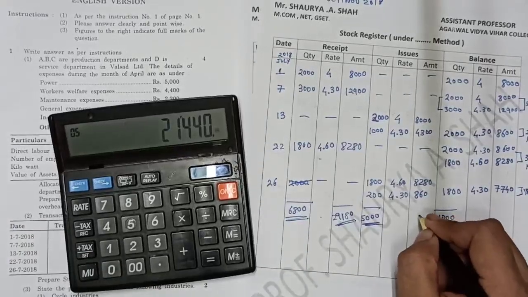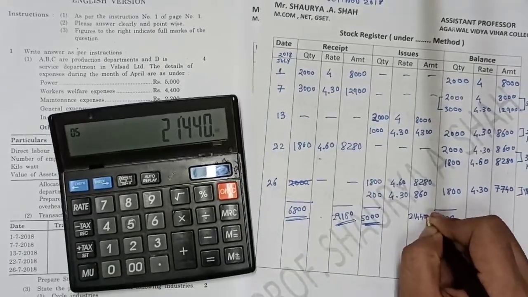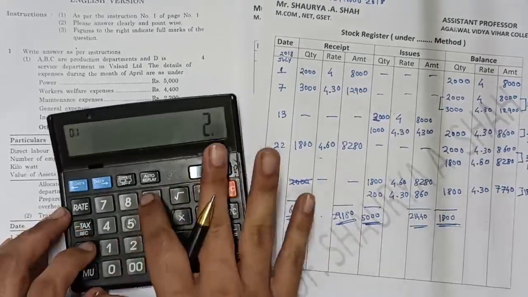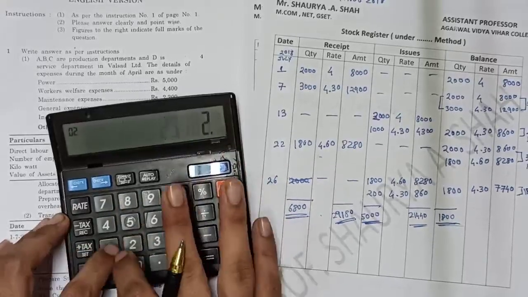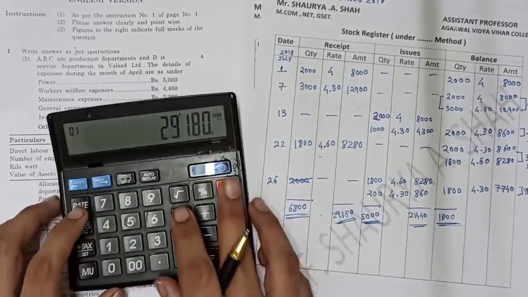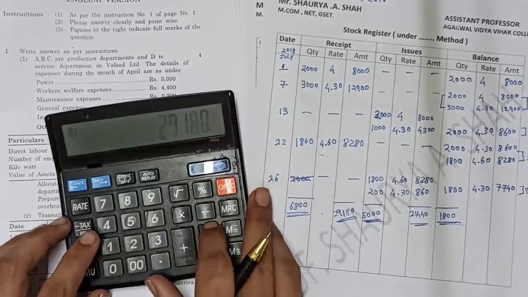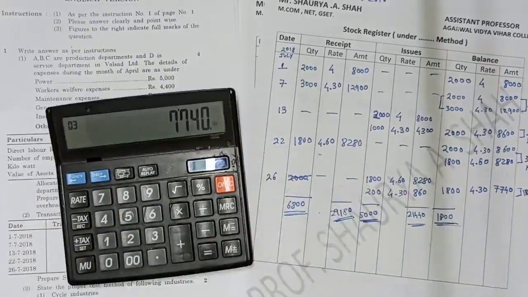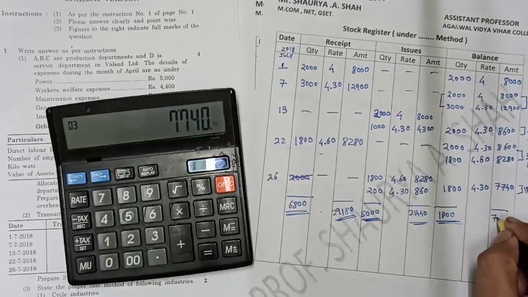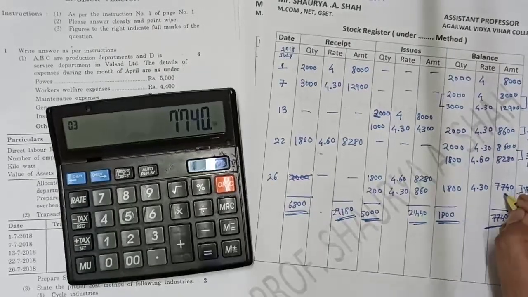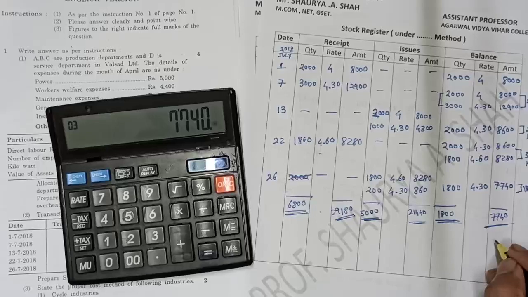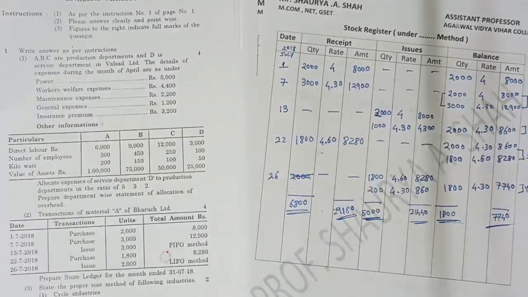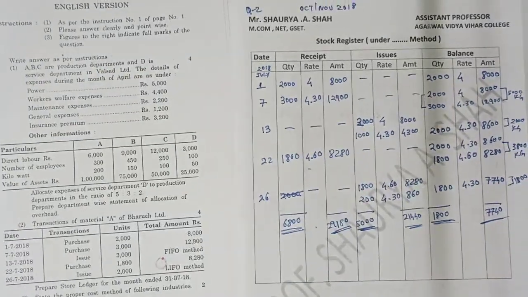That gives me 21440, right? So 29180 minus 21440 gives me 7740. That is what I have exactly, right? So we have scored 4 marks together, students, right? Is it done to all of you, right?